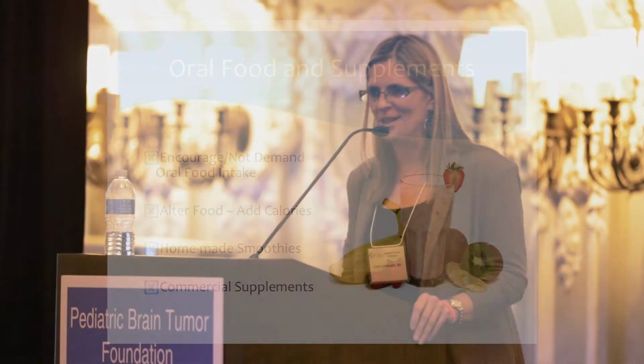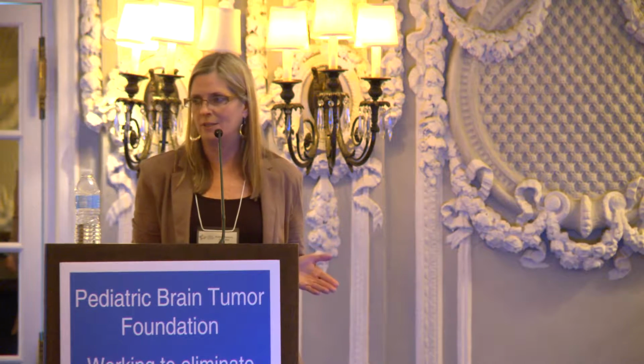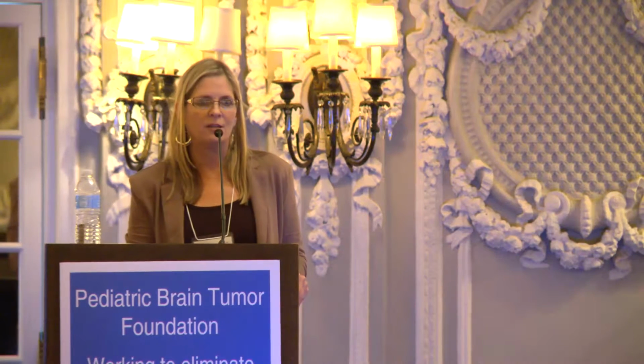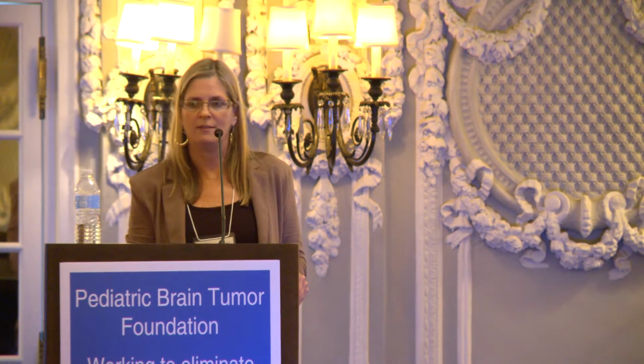The child or the adolescent doesn't have control over what chemotherapy they're going to get. They don't have control over the fact that they may lose their hair, that they're going in for surgery, that they're going to have to get radiation for 6 weeks. They don't have control over that. They do have control over the food that they're going to eat. And so if it becomes a battle about eating, usually the child or the young adult is going to say, I'm not going to do it. So it becomes a real control problem. So really encourage it. Encourage, not demand.